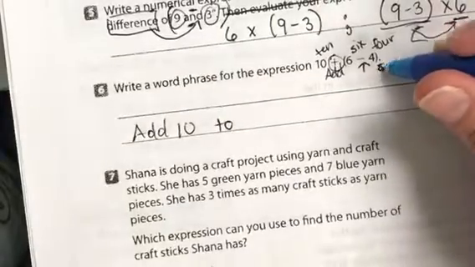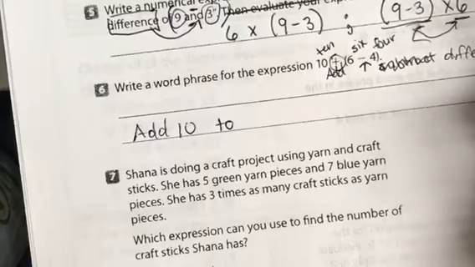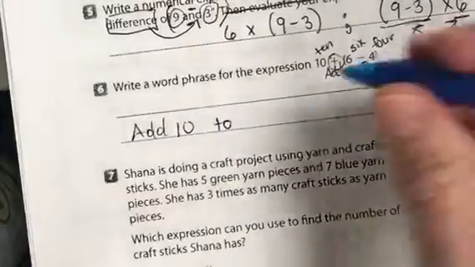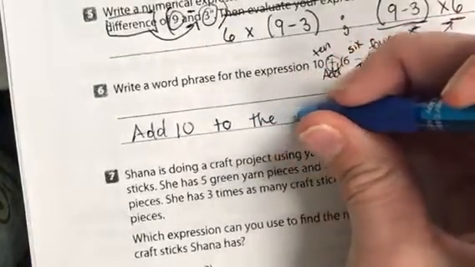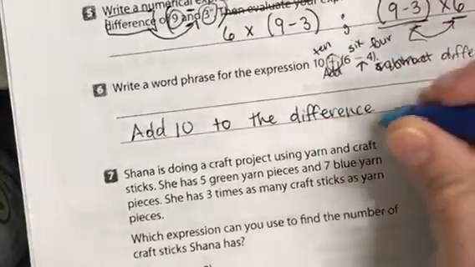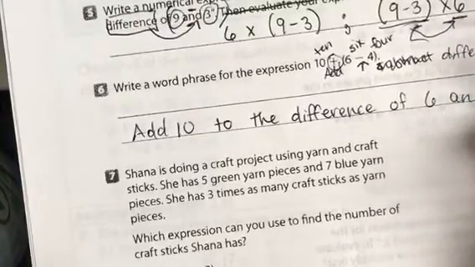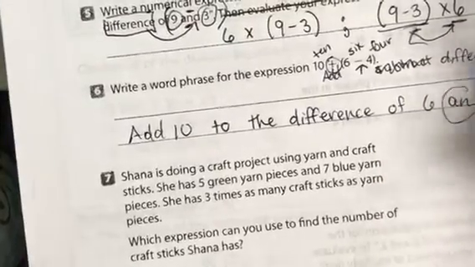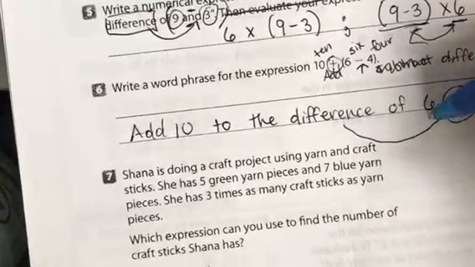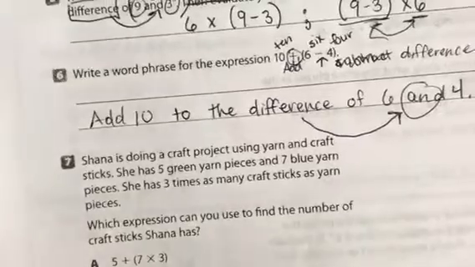Or I'm going to use difference. I like difference better. Maybe you like subtract. However you like it. Or add 10 to the difference of 6 and 4. And again, this word and is telling me that I have to do that operation first before I can perform any other part of this.